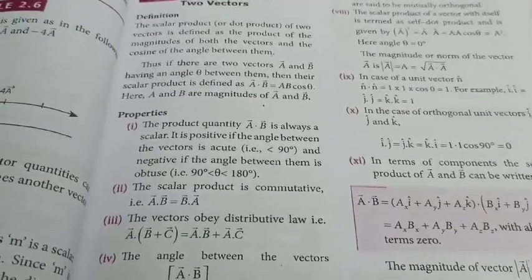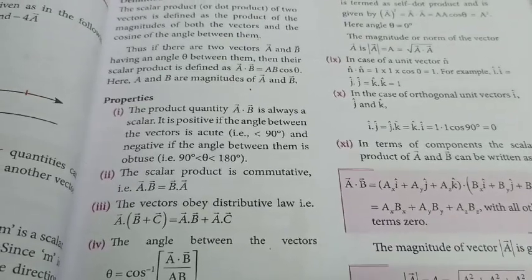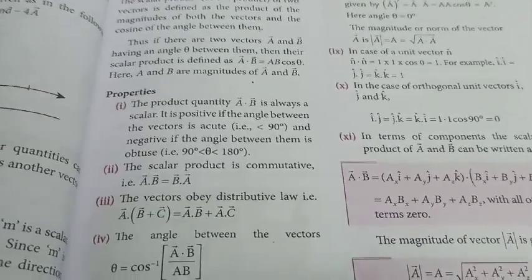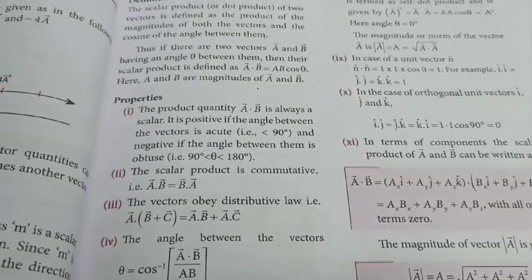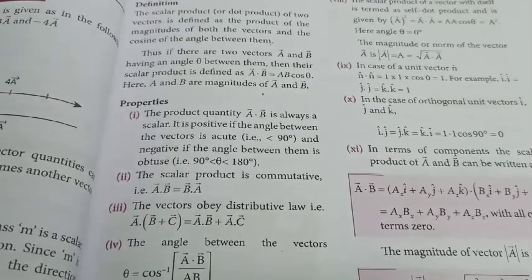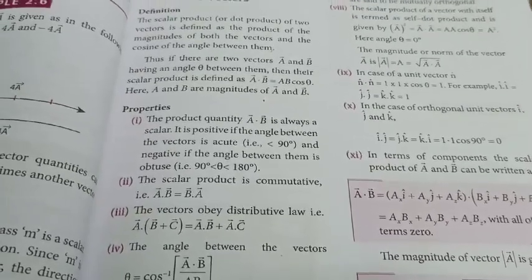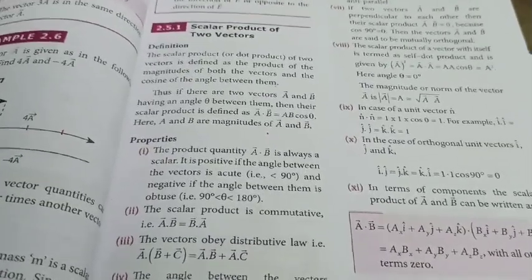Then distributive law: a vector dot b vector plus c vector equal to a vector dot b vector plus a vector dot c vector. And the product quantity a vector dot b vector is always a scalar. It is positive if the angle between the vectors is acute, that is, less than 90 degrees.